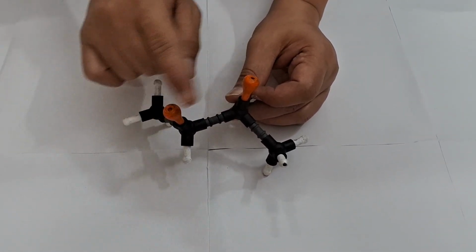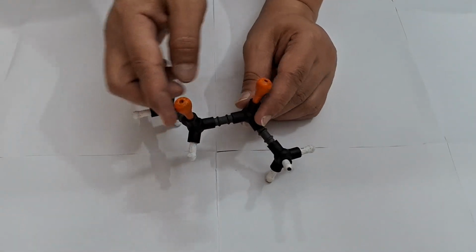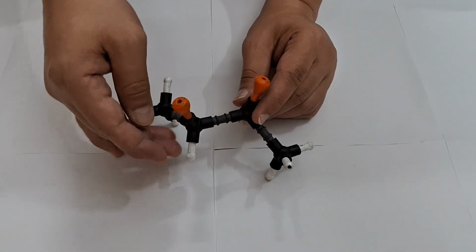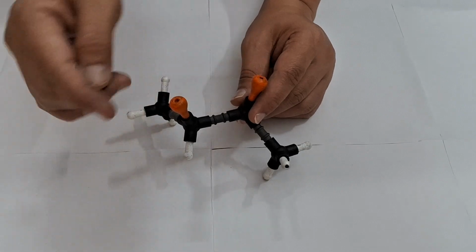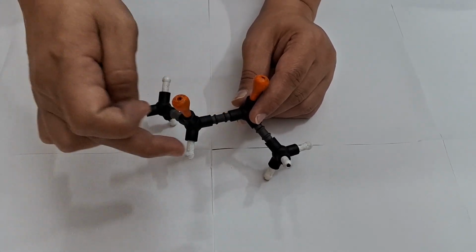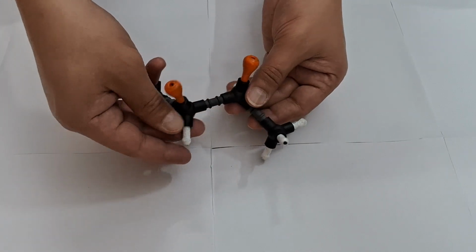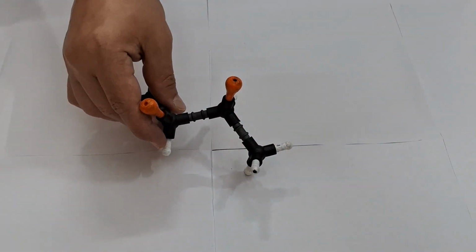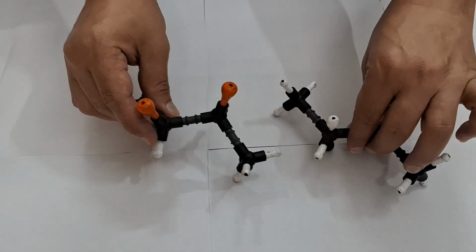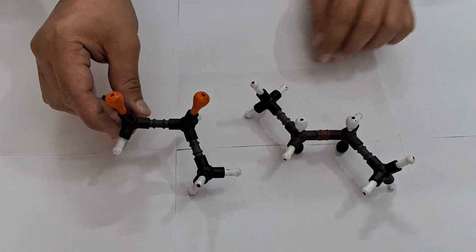To do that, they come close to each other. Because these are single electrons, the repulsions between these bonding pairs increase, and this flattens out, and you have a structure which is shown here as a double bond.